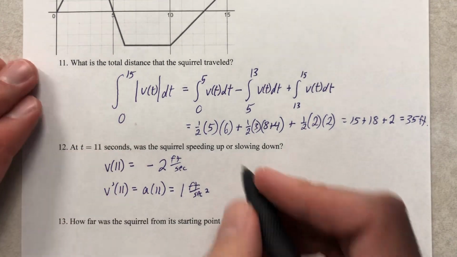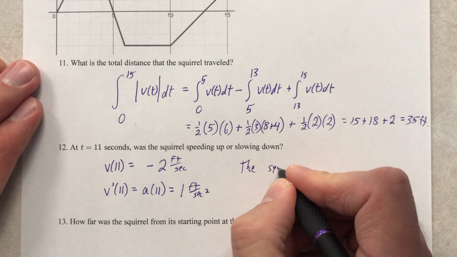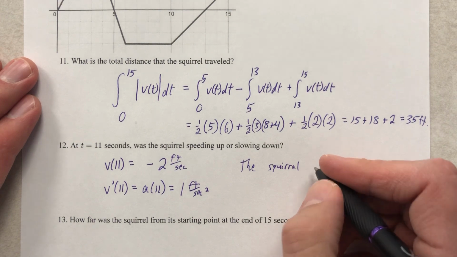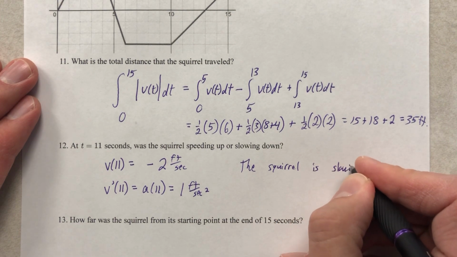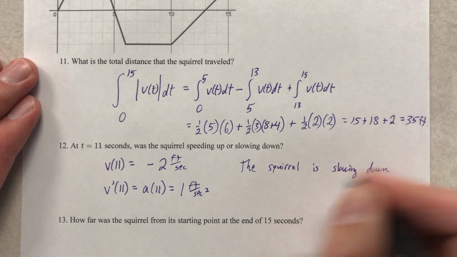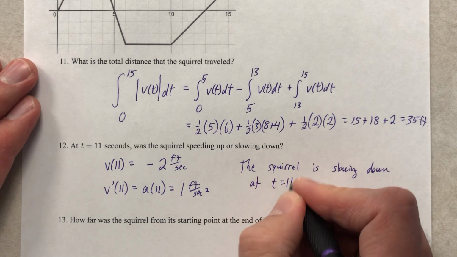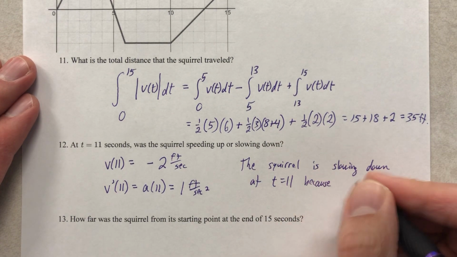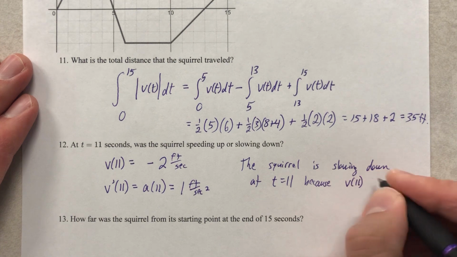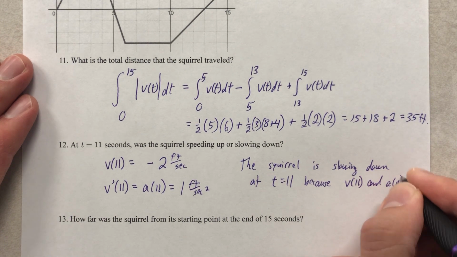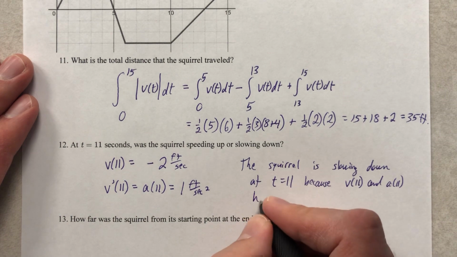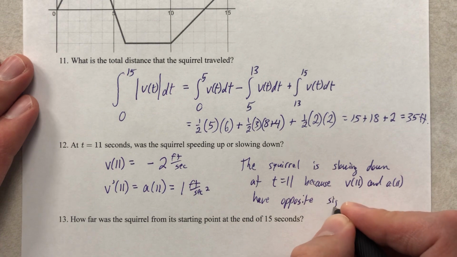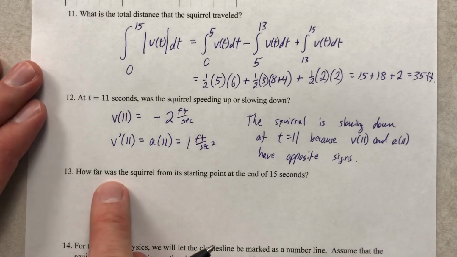Because they have different signs, the squirrel, Miss Bushytail, is slowing down at t equals 11. I'm assuming they asked to justify it because I said so. Because velocity at 11 and acceleration at 11, which I just defined over here, have opposite signs.